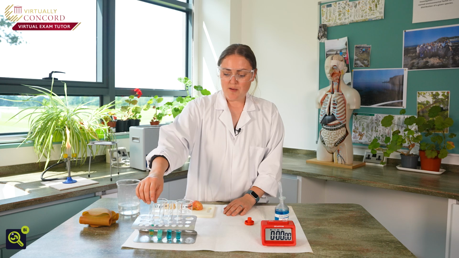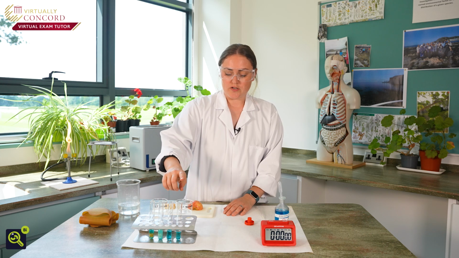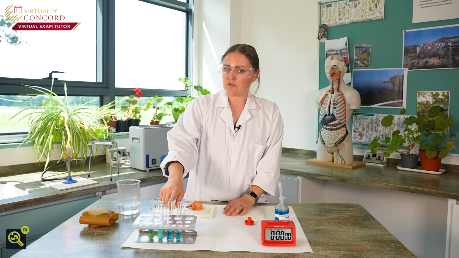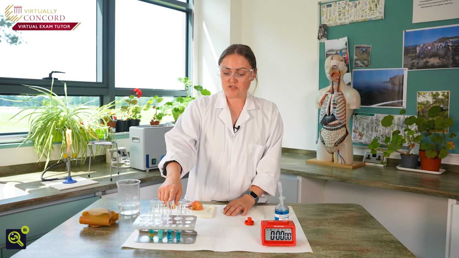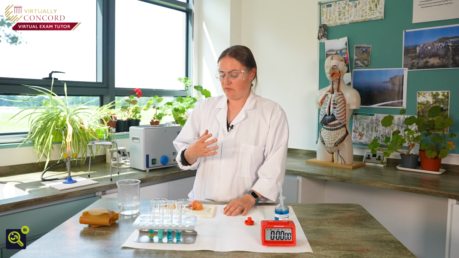Okay, so we've got apple, we've got biscuit, we've got glucose and sucrose. Remember, we're expecting a positive result from this glucose solution because we know that is a reducing sugar, and we're expecting a negative result from this sucrose solution because we know that's a non-reducing sugar.